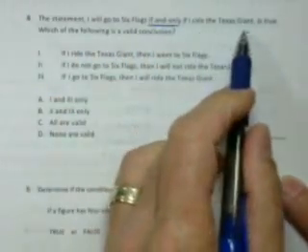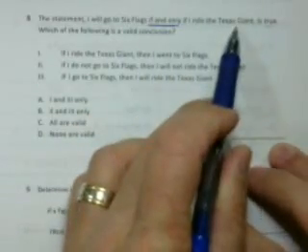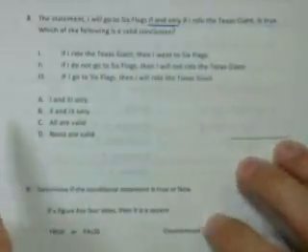Okay, moving on to number 8. Now, these are the logic puzzles. If you notice, I will go to Six Flags if and only if I ride the Texas Giant. And we tell you that is a true statement. So remember, it has to work forwards and backwards. So if you go to Six Flags, you will ride the Texas Giant, and if you ride the Texas Giant, you will go to Six Flags.